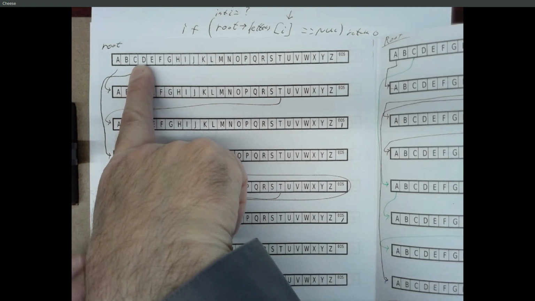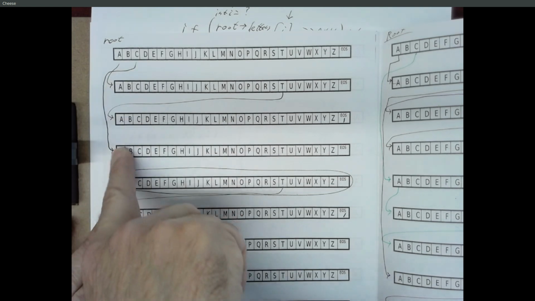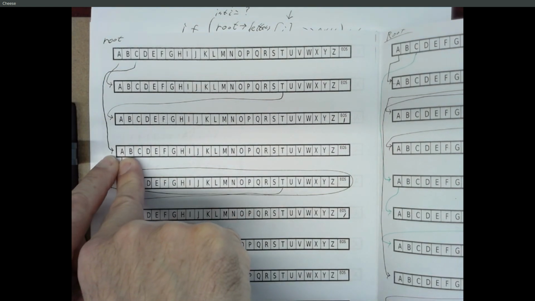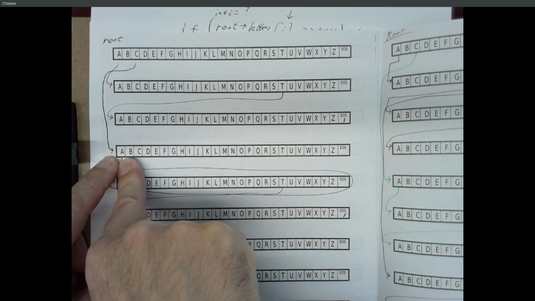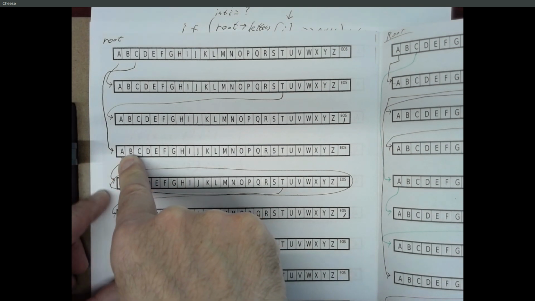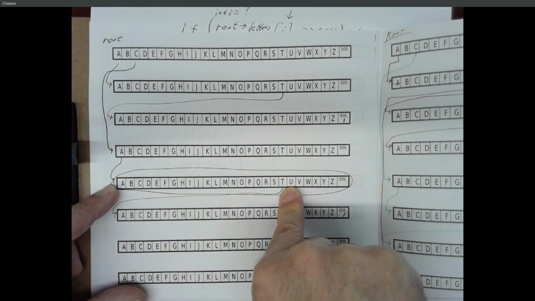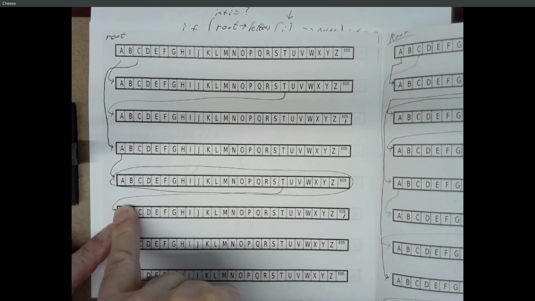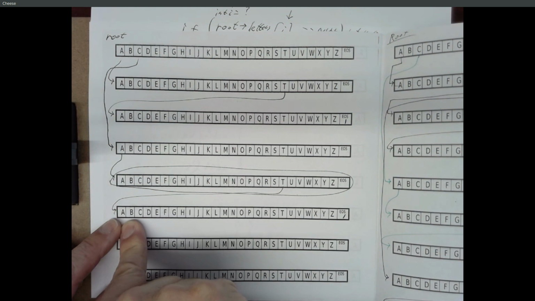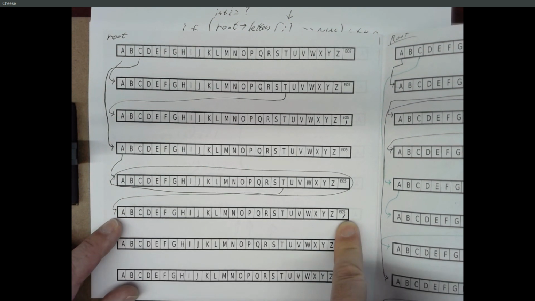If it's not null, see what that points to, and now look for the second letter, A. If that's null, you're done, cat's not in your trie. If A is not null, see what that points to, look for the third letter, which is T. If it's not null, see what that points to. There is no fourth letter, so now check to see if that end of string bit is set. And if it is, cat is in your trie.